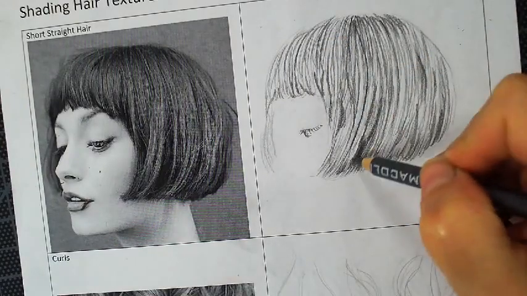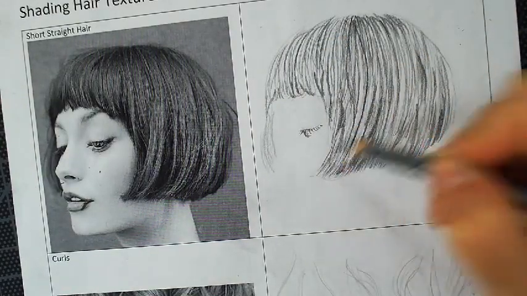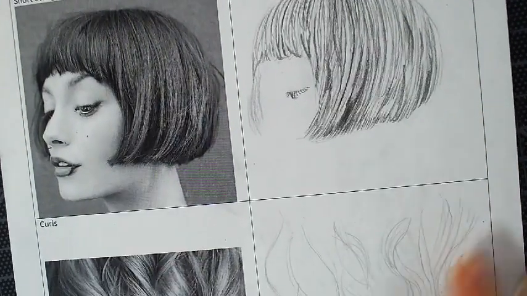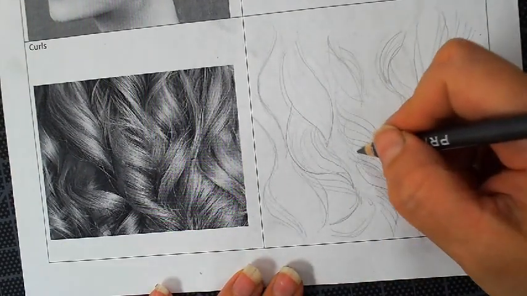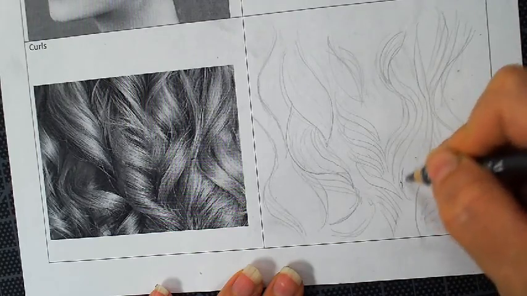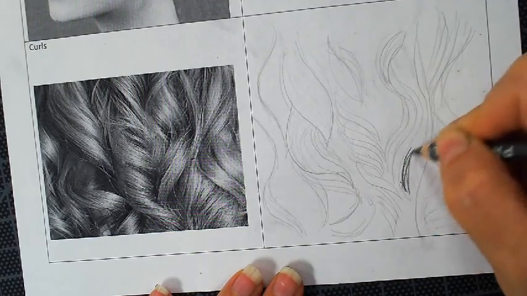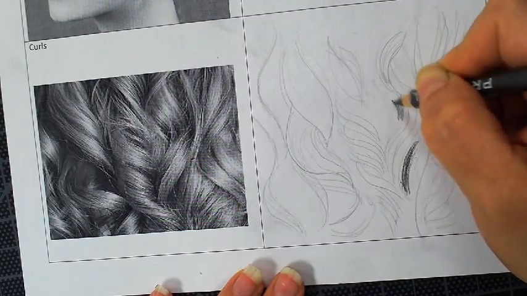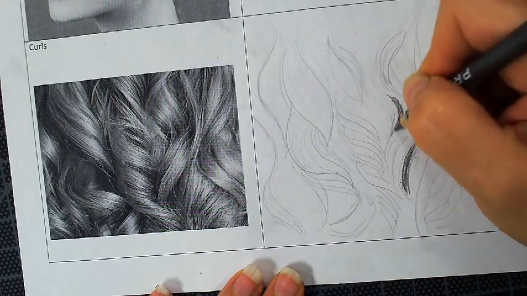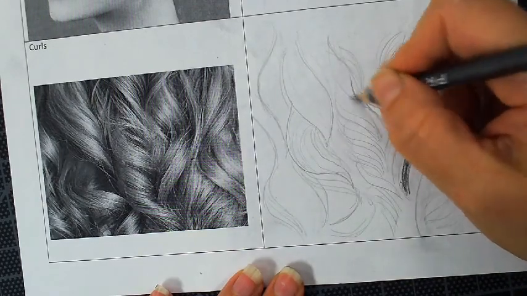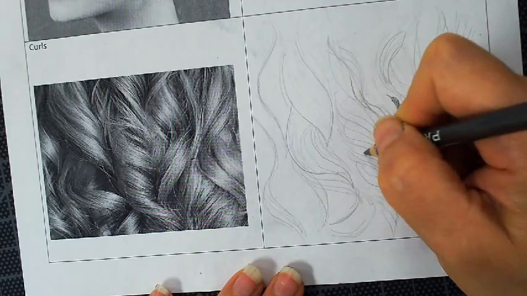So again, just like on the first one, looking for all these dark areas that we want to put in, we can start to search for those dark areas in the curly hair. And I like to skip around and just put in what I can at first. And fill in on all the blanks.